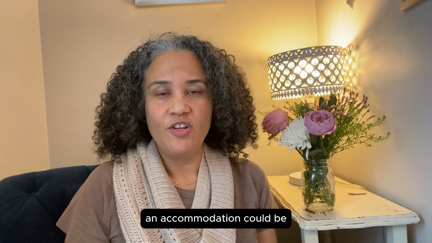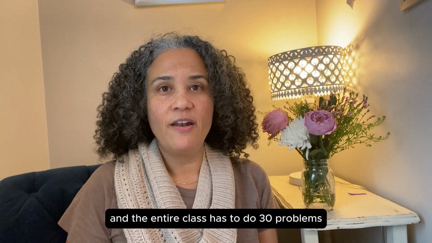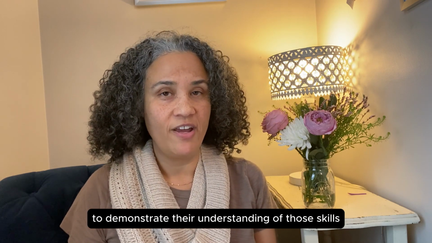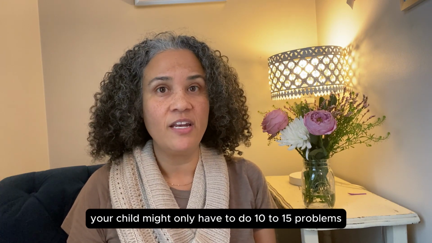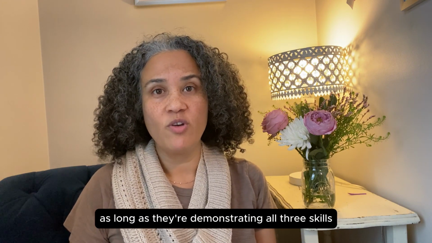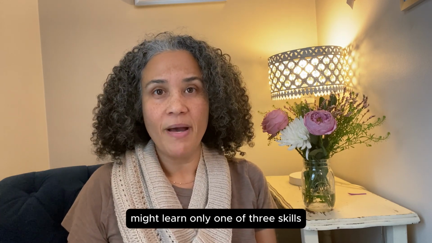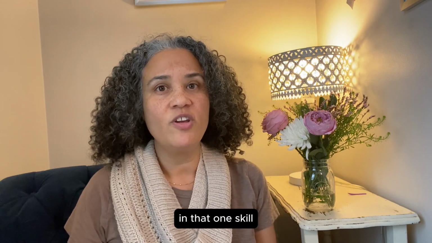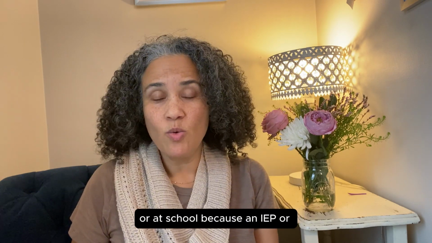An accommodation could be that your child is learning 3 skills in math and the entire class has to do 30 problems to demonstrate their understanding of those skills. Your child might only have to do 10 to 15 problems as long as they're demonstrating all 3 skills. Whereas a student with a modification might learn only 1 of 3 skills and only need to demonstrate knowledge in that 1 skill.